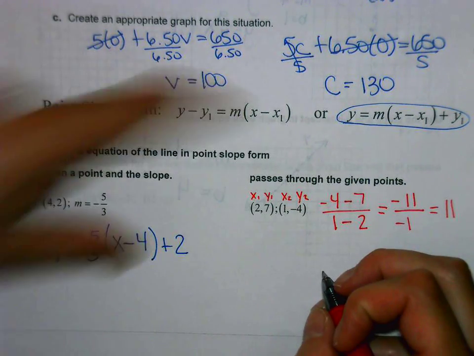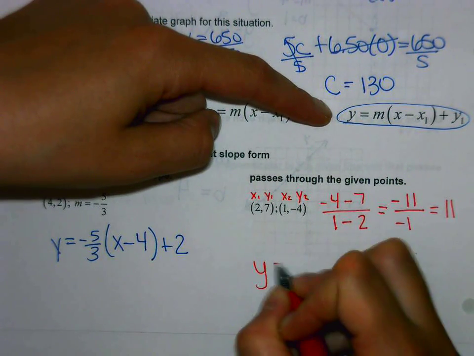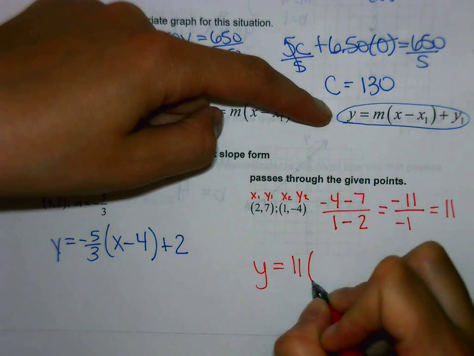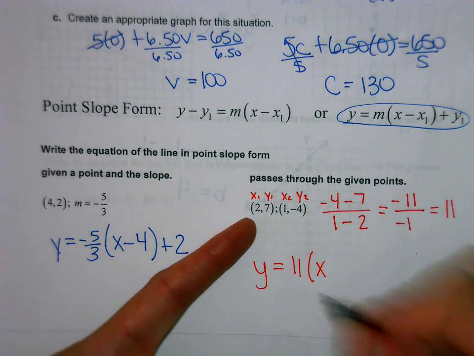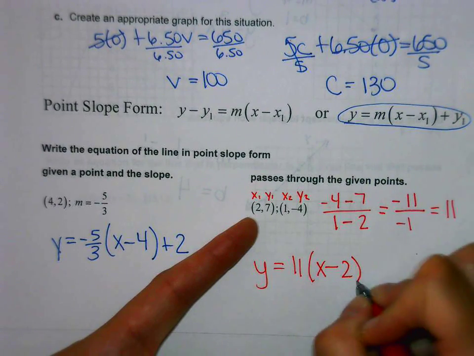So now we can use our formula. Y equals, our slope is 11 times x. We're going to use this first point, so x minus -2, which is plus 2, plus 7.